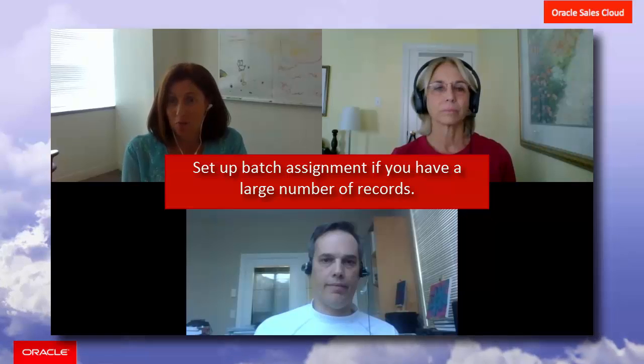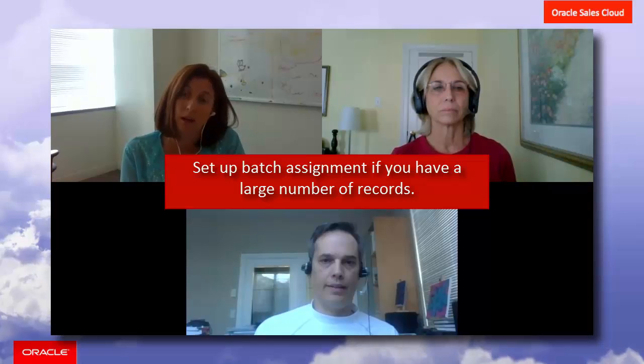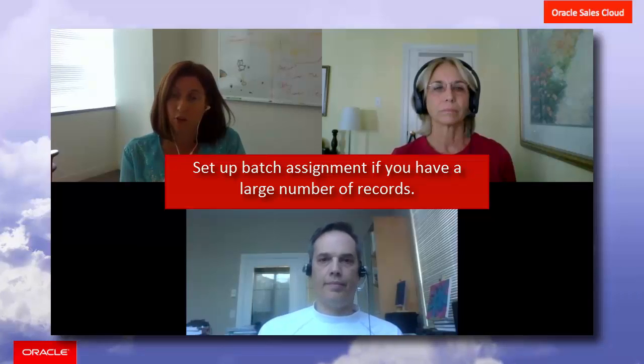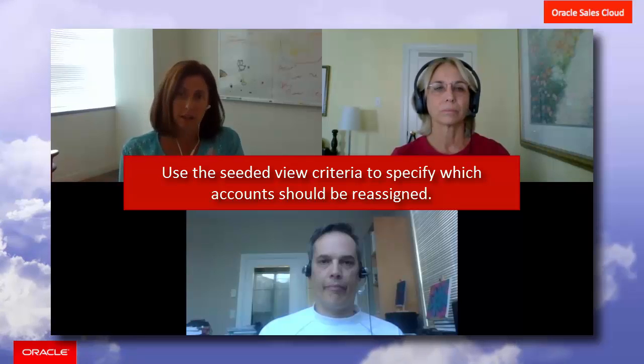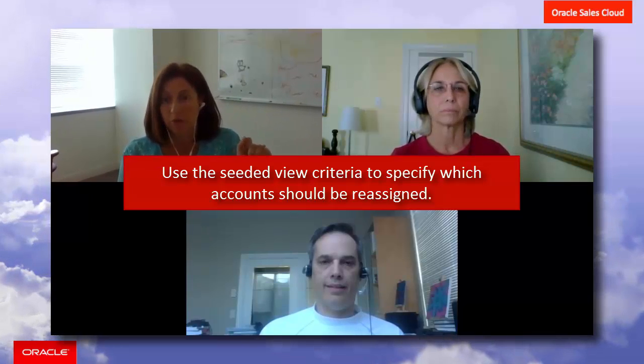Okay. But then for big implementations that do have hundreds of thousands, if not millions of accounts, batch assignment is really the best way for them to go. And what we have is a set of seeded view criteria. One that's probably most relevant there is for new accounts or updated accounts where one of these industry or org type fields got updated, but I want to schedule it so that maybe once a day in the evening the account assignment runs. Batch assignment really is the best way to go.